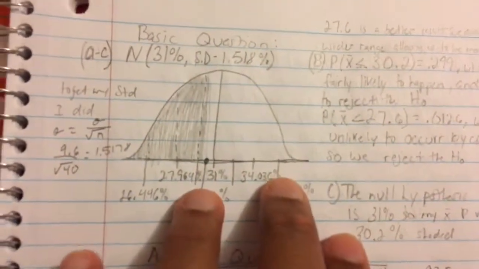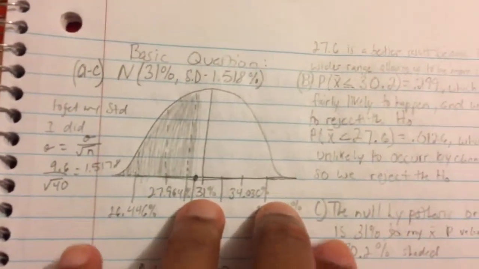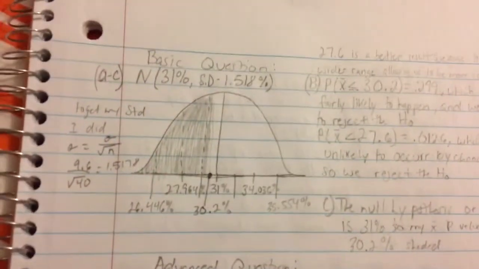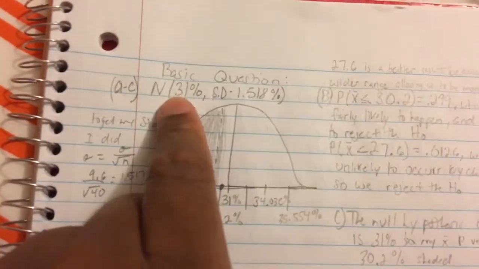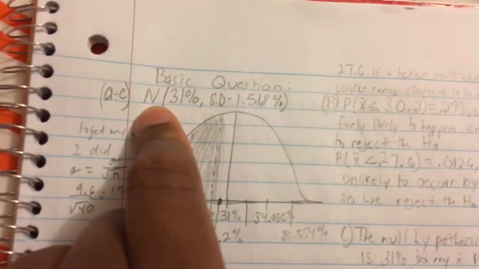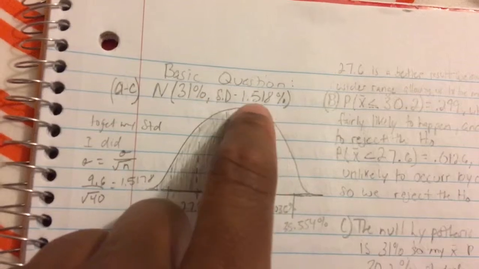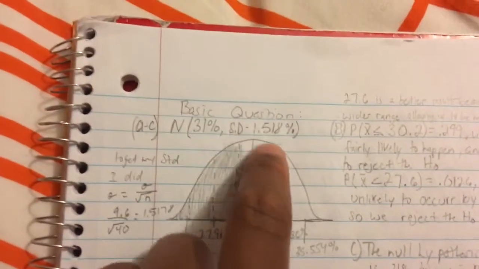1.518%, which allows me to have my bell curve centered at 31%, which was again the null hypothesis that they give you. So my normal curve has a mean of 31% and my standard deviation is 1.518 to answer question A.